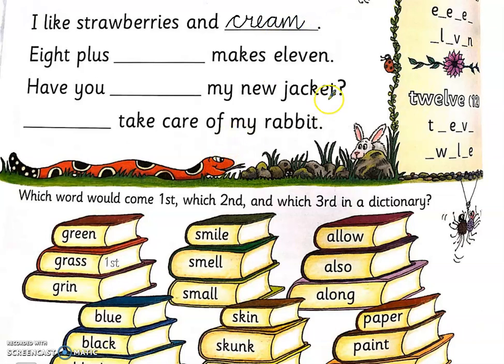Remember, neatest cursive writing in your books. I'll just read these for you, but you're going to guess which of the list makes sense. 8 plus something makes 11. Have you something my new jacket? And something take care of my rabbit. Okay. I look forward to seeing your answers. I'm sure you'll get them all correct.